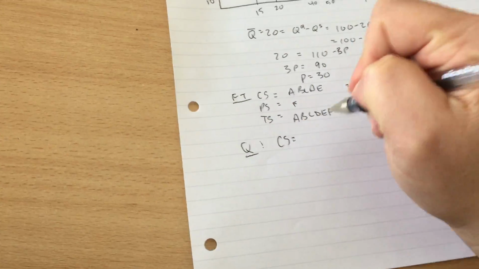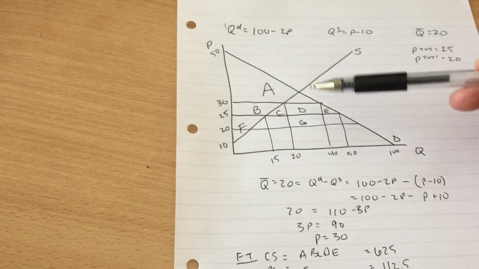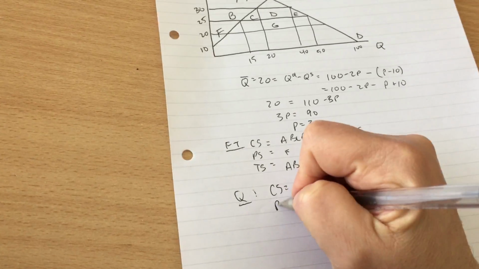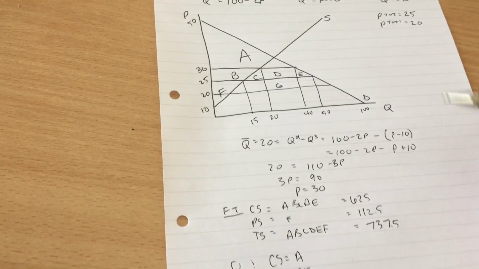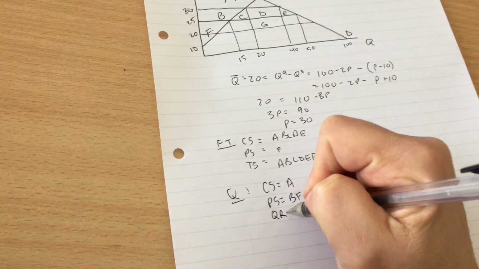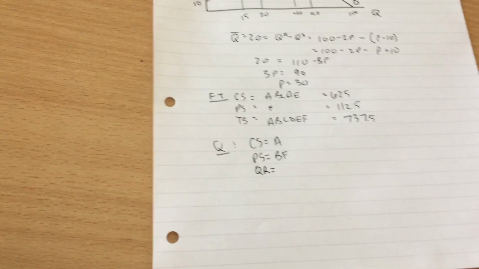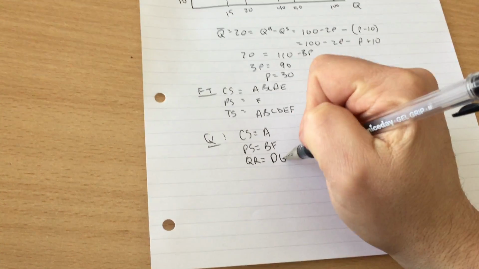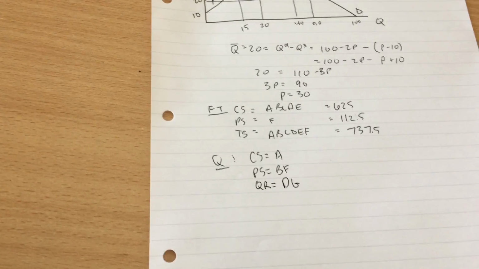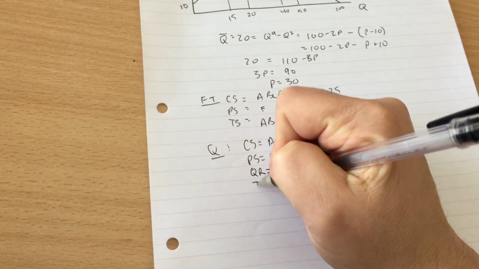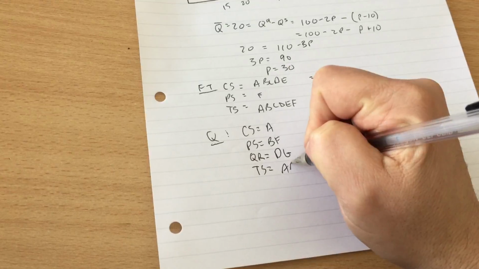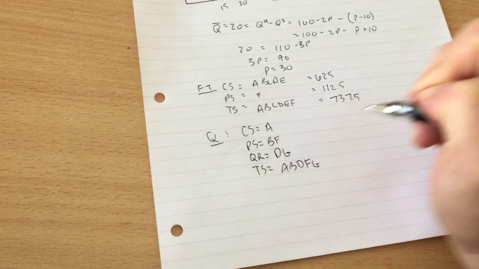Under the quota, what do we get? Consumer surplus is going to be A. Consumers are paying a higher price and they're buying less. Producer surplus is going to be B and F. They're getting a higher price and they get to sell more. That license scheme is how we're going to collect D and G, those quota rents, to get to our country. Again, that's the permit for the right to bring one of those in. So total surplus in our country is going to be A, B, D, F, and G.